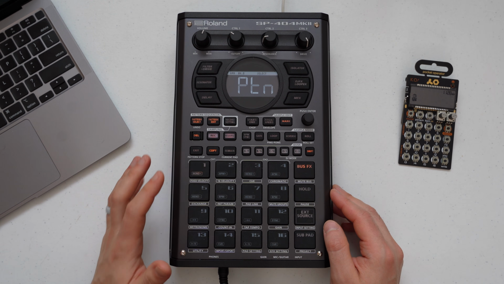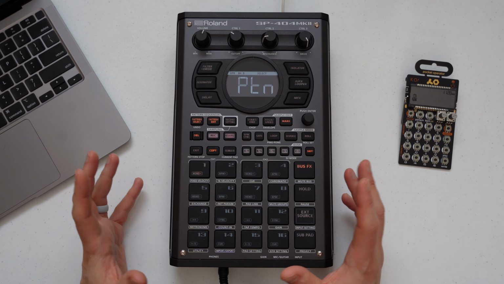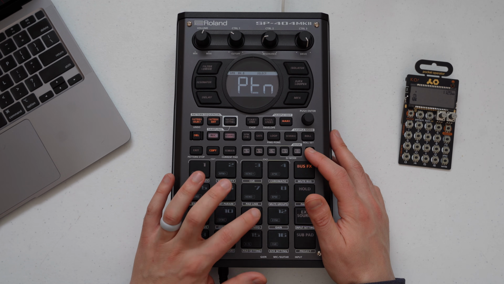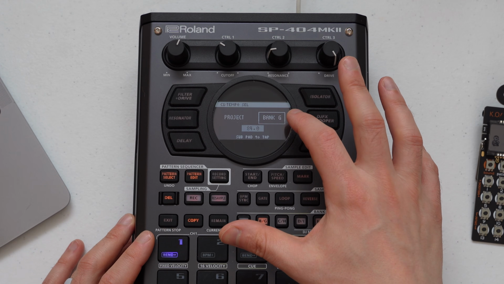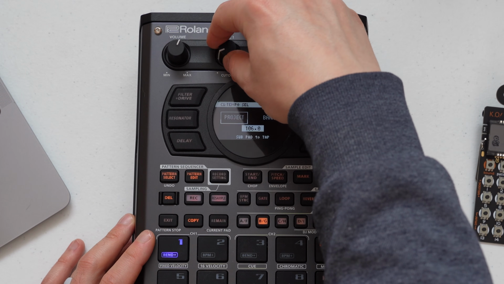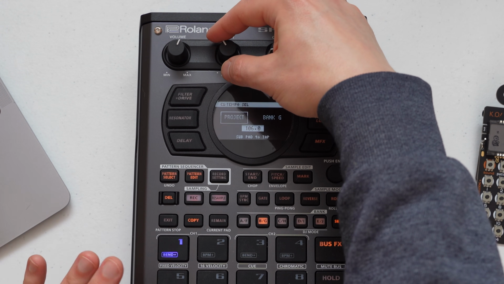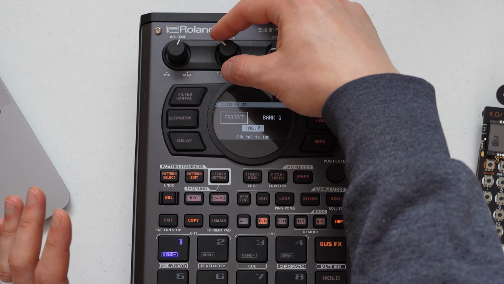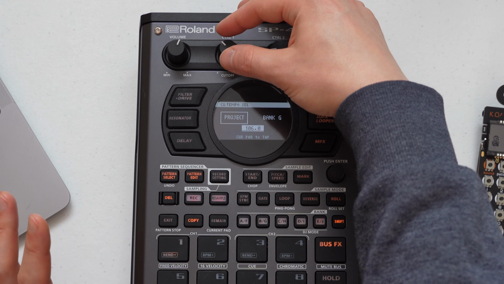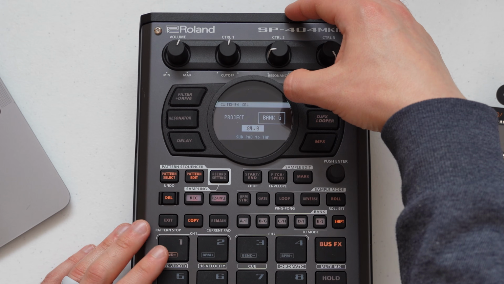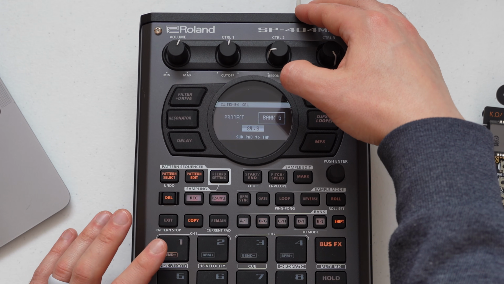Now the tempo is defined two different ways. It can be defined by bank or by project. And the way we can see that is through this tap tempo. So if we hit Shift 11, we can see that we have a bank tempo and a project tempo. And whichever one you select with this knob, that's the one that's going to be the default for the entire project. So if it's on project, that's going to be the tempo for the entire project for every pattern. So if we select bank, that'll be the tempo just for the pattern on this one bank.